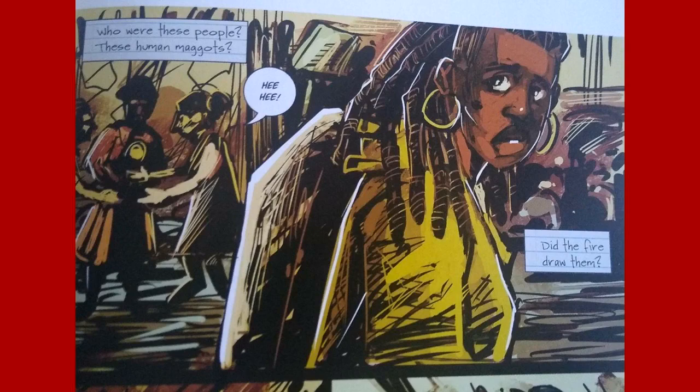Who were these people, these human maggots, she asks herself. Did the fire draw them? So Lauren is unable to see this initially as anything other than the hungry sharks coming into her island, right? She sees this as a failure of the border, but just largely because it's not strong enough, right? It doesn't work to keep it out. But she's still attached to this idea that there are people within the wall that deserve utopia, right? That deserve safety, and the people outside are dangerous people, are in fact dehumanized. They are sharks. They are maggots, right?